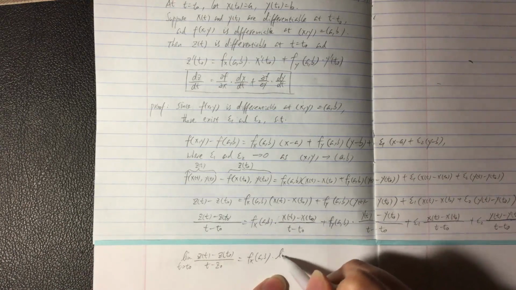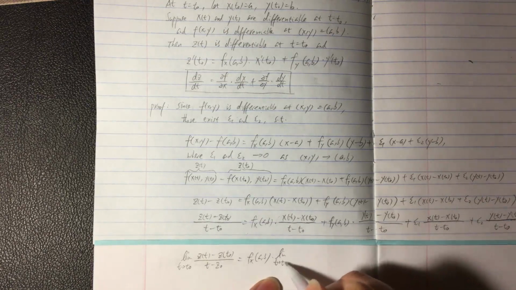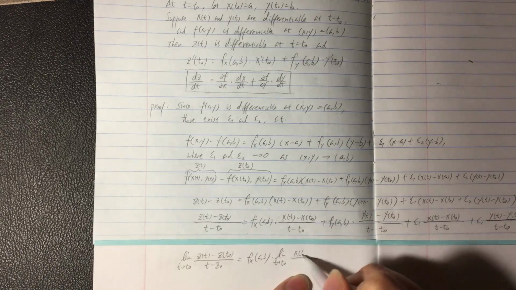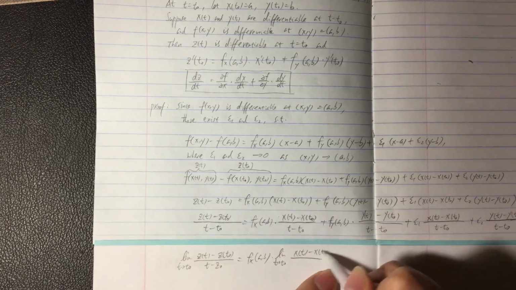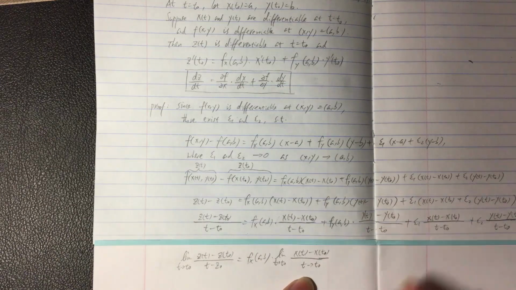Take the limit as t approaches t0 of (x(t) minus x(t0)) over (t minus t0).